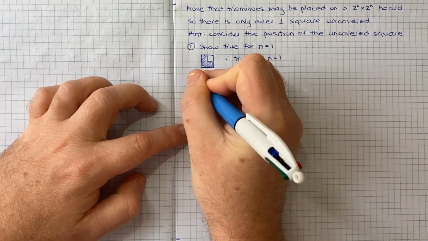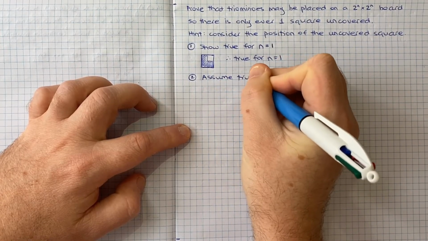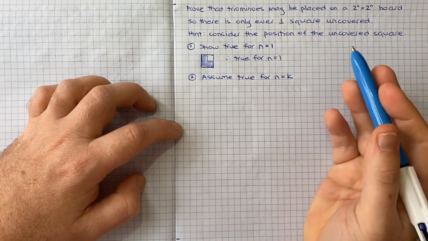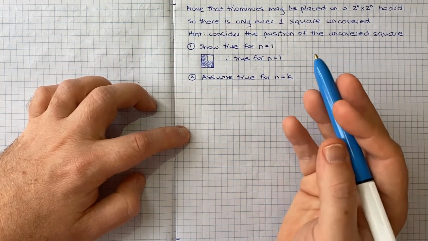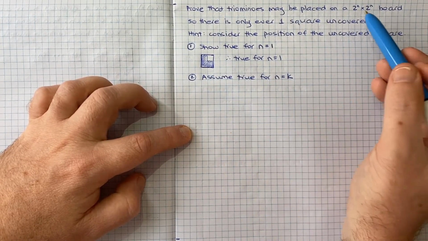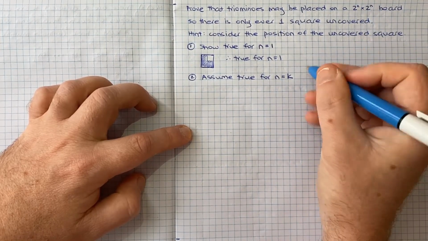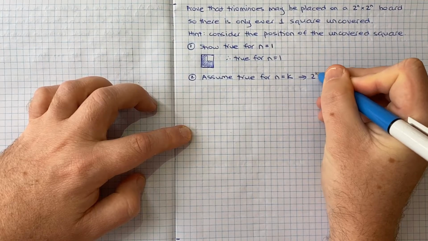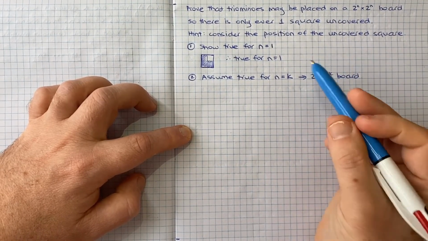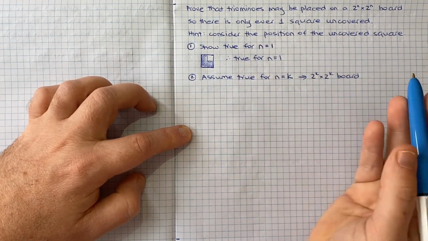So then we come to step 2, which is to assume true for n is equal to some integer k, and this is where maybe diagrammatically it gets a bit trickier. I think we can still do it. What we need to do is note that it's a 2 to the something by 2 to the something board. So if n is equal to k, what we're dealing with is a 2 to the k by 2 to the k board. So we know that the board will be some amount of going down and then across by 2's, we just don't know how many.